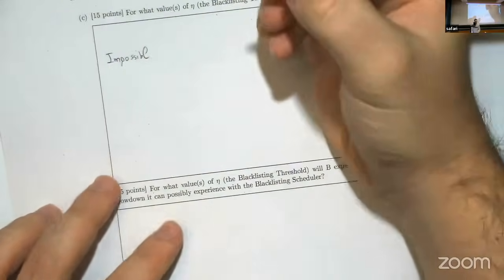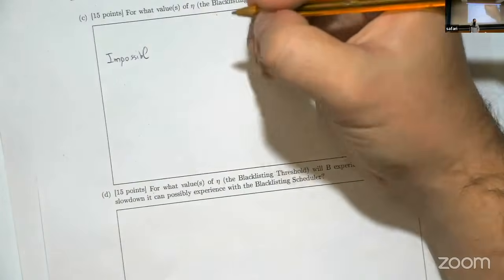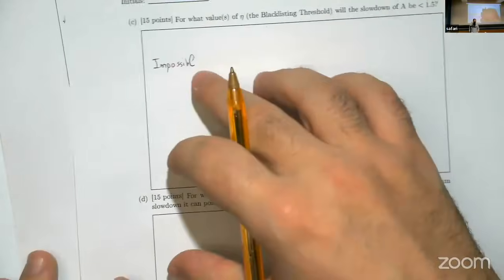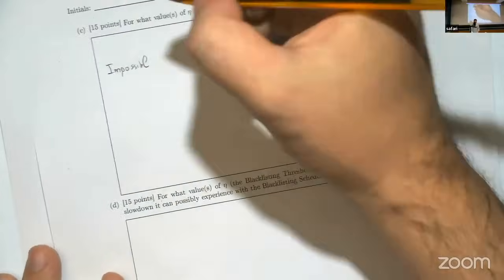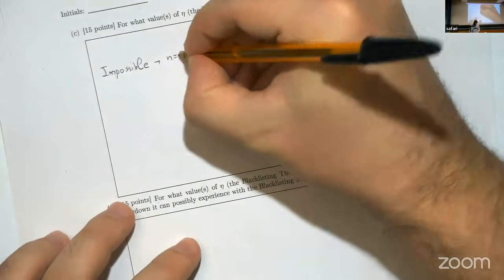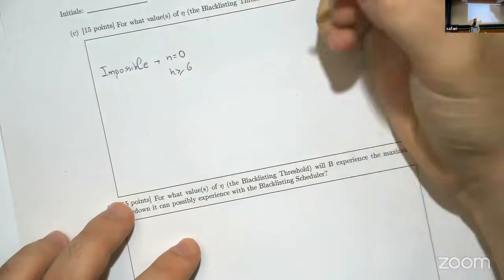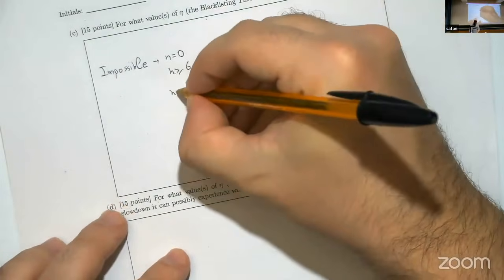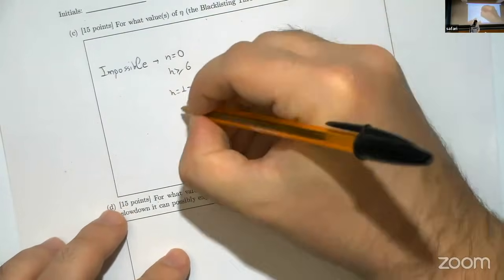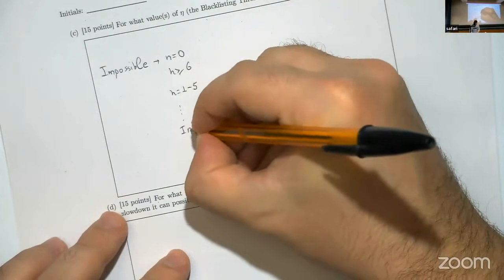In the exam, it would be good if you do it by hand. Try with 1, 2, 3, and 4 and see that it's not possible. The calculation is going to be easy anyways because you did it already before. So with n equals 0, we show that it's not true. With n larger or equal than 6, we show that it's not true. And then from 1 to 5, we did the calculations, let's say, and it showed that it's impossible.